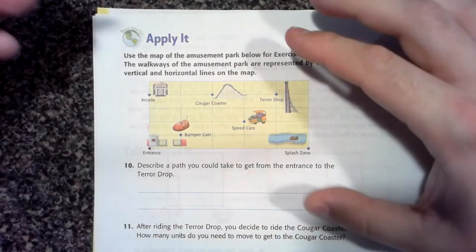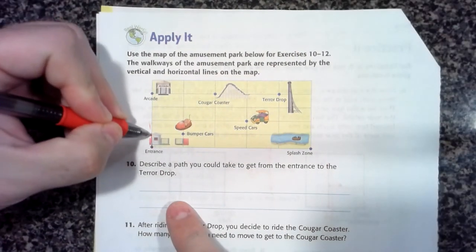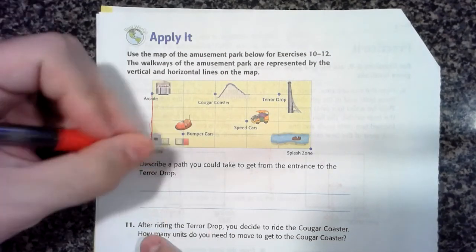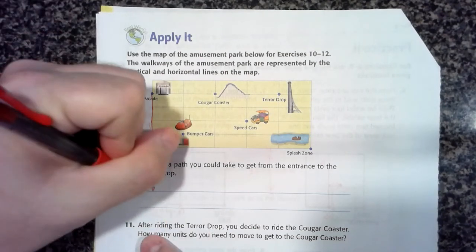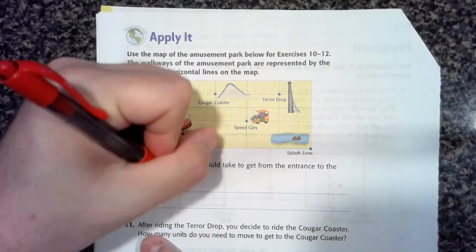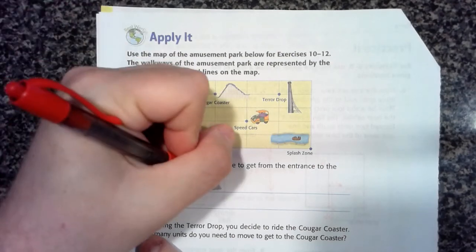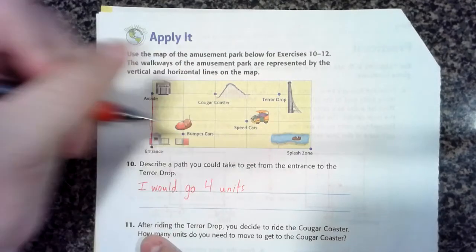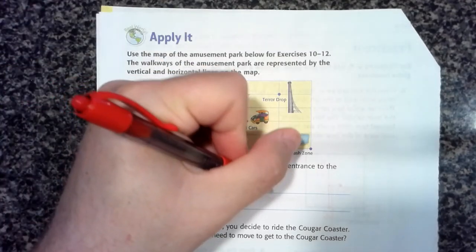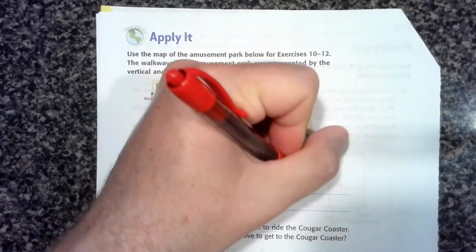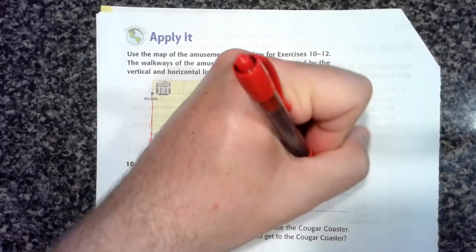I'm going to look at it and say, I would go 1, 2, 3, 4 units. And since I'm going up, I'm going to go north to the arcade.